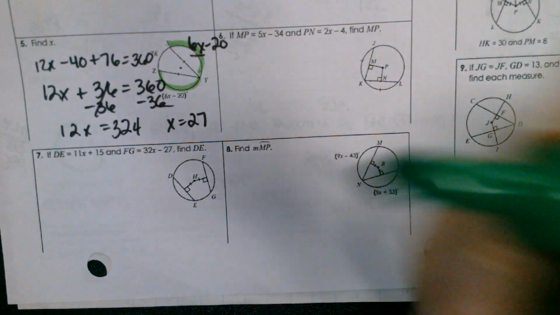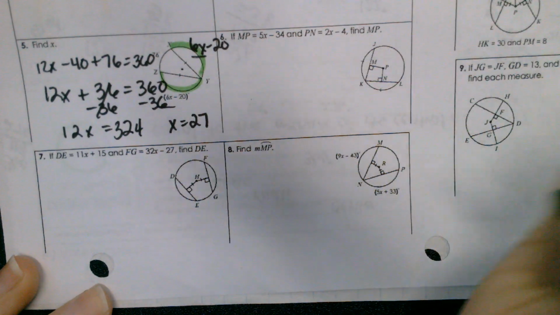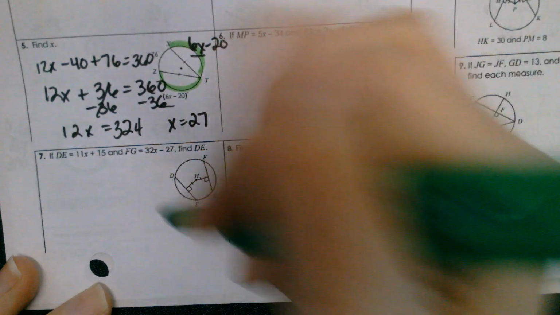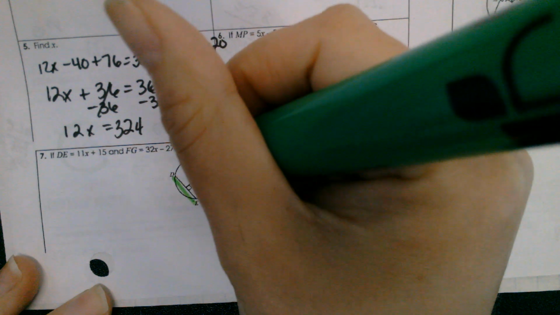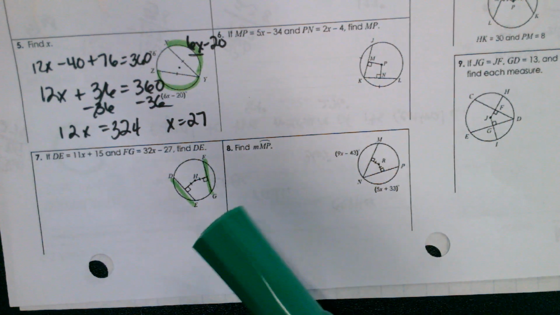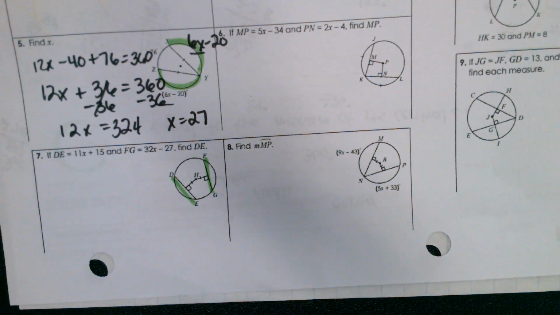Okay. They are equidistant to the center. Do you see the little tick marks right there? Okay, so that means the whole segment is equal to the whole segment, just like the arcs are also equal. Remember, for the first property, if the chords are congruent, then their arcs are congruent.